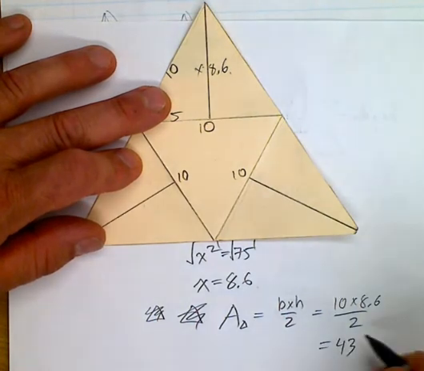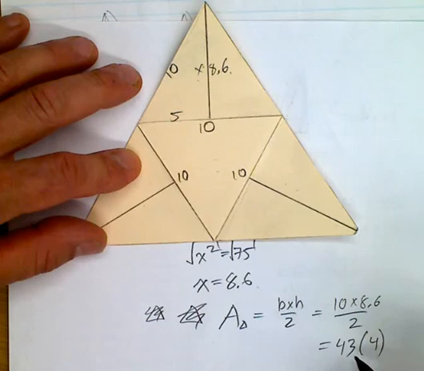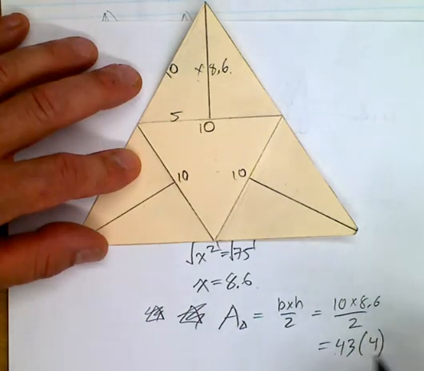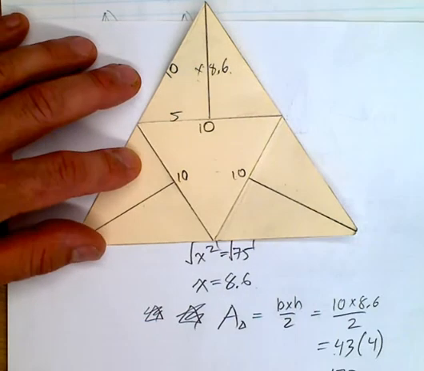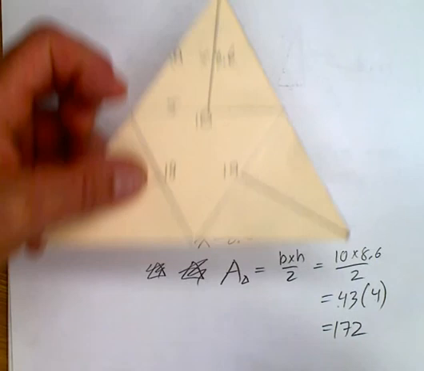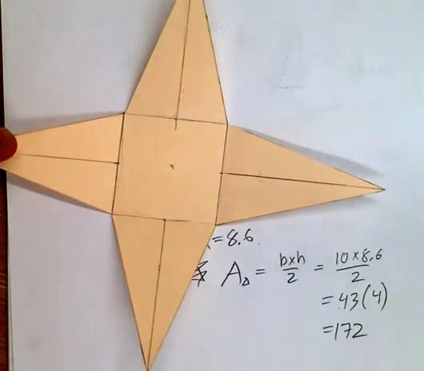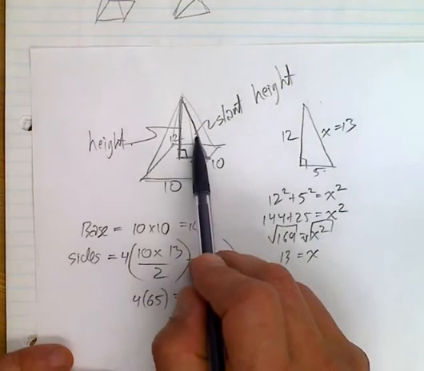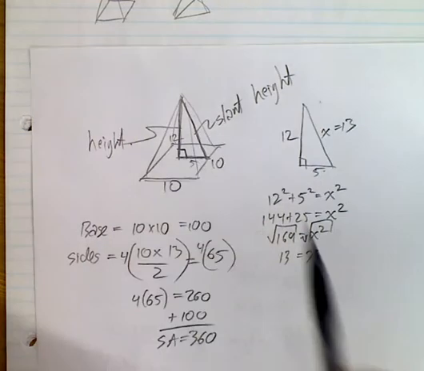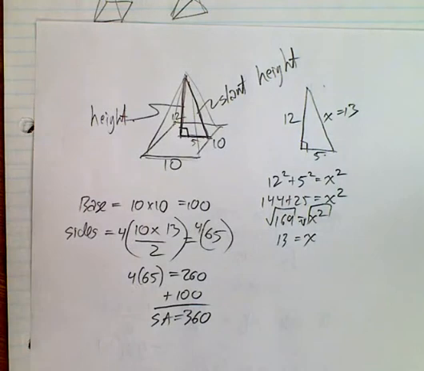And I have 4 of these sides, 1, 2, 3, 4. So that would be 172 units of whatever they are. So we have tetrahedrons, we have regular pyramids, and we have to use Pythagoras to find these slant heights that we're talking about. And that's essentially what we're talking about when we're looking for the surface area of pyramids.